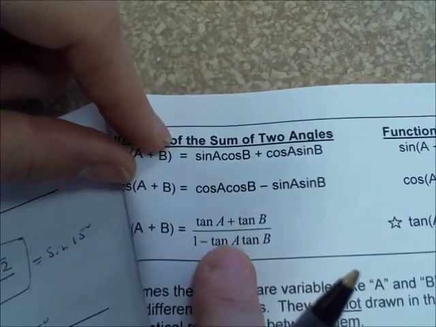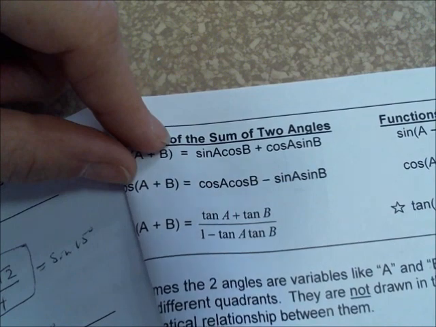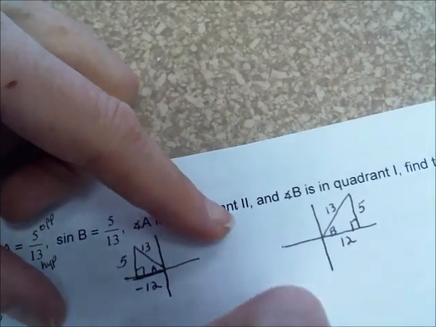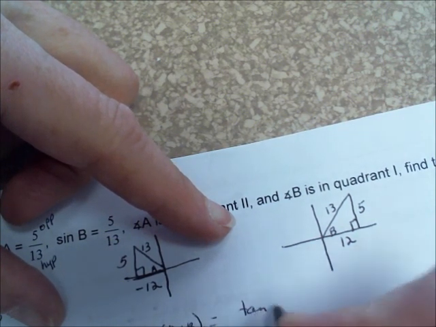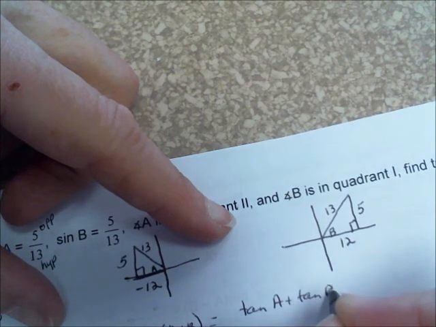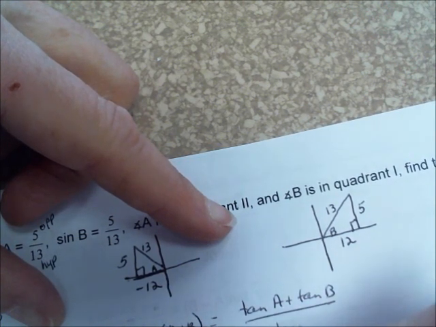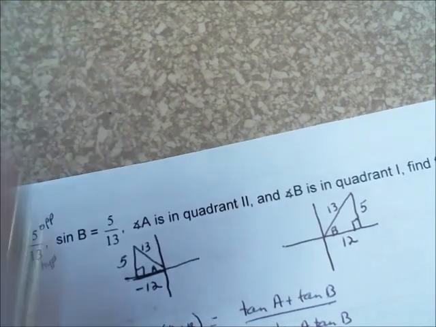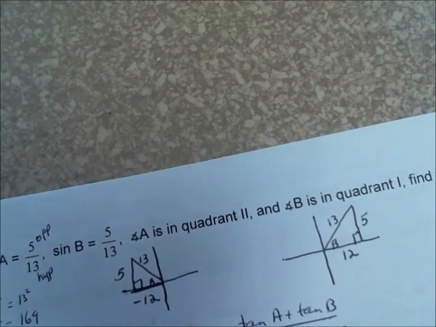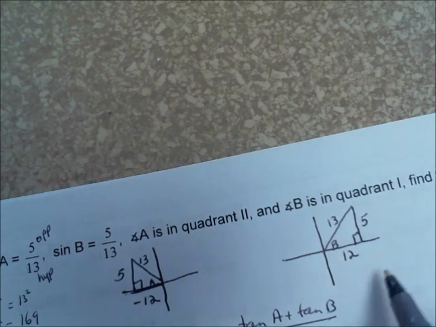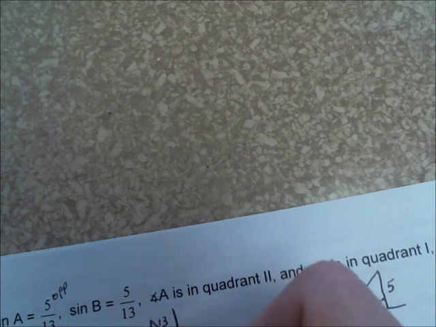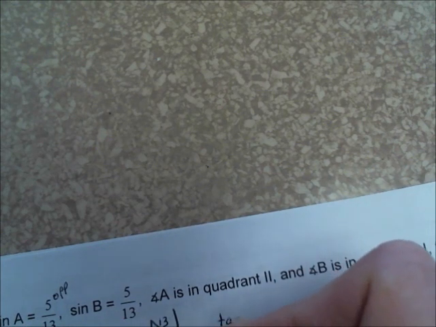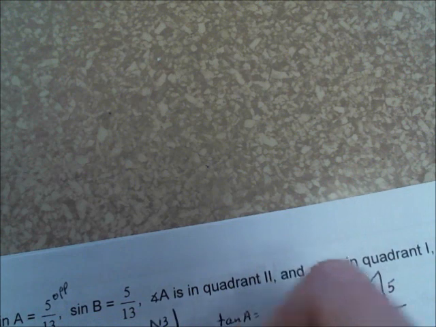So we have tan A plus tan B over 1 minus tan A tan B. So what we have to know in this particular problem is what is the tangent of A and what is the tangent of B. Well, SOHCAHTOA says tangent is opposite over adjacent, so the tangent of A is equal to 5 over negative 12.